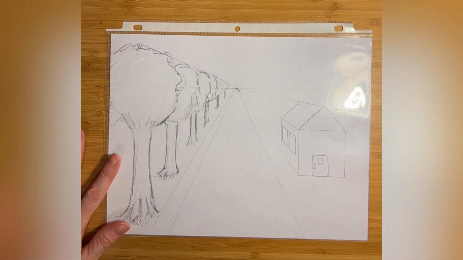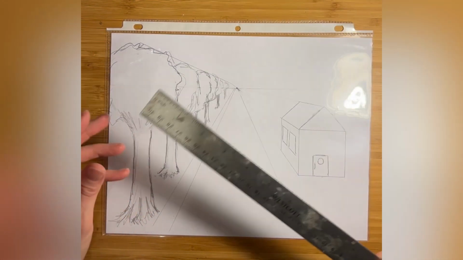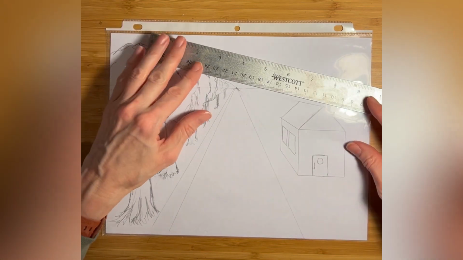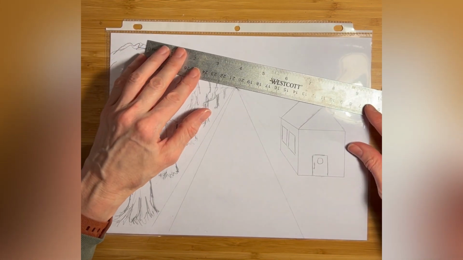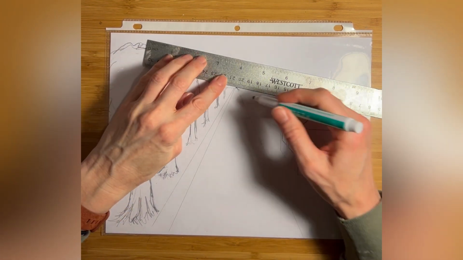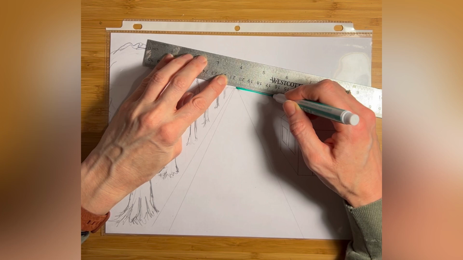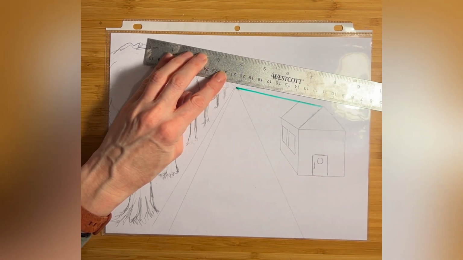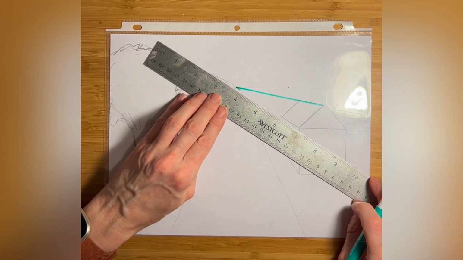And what your table mates are going to do is take their rulers and line it up. And everybody's going to have a dry erase marker, and you are just going to draw those lines to make sure that your things are lining up the way that they should be, okay? So I can check mine like this.